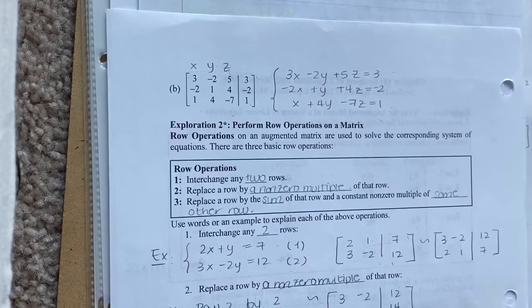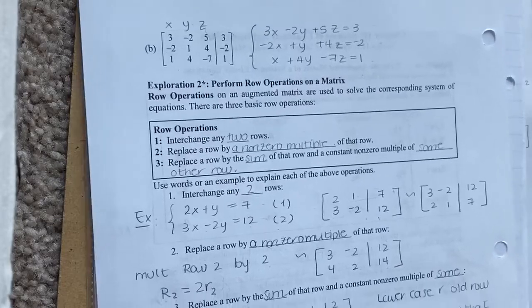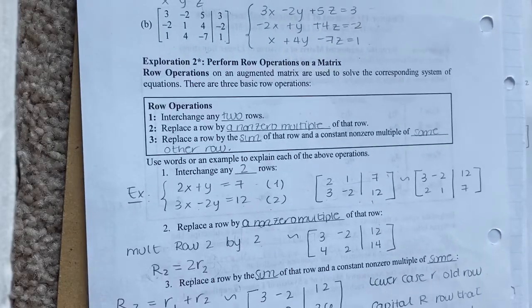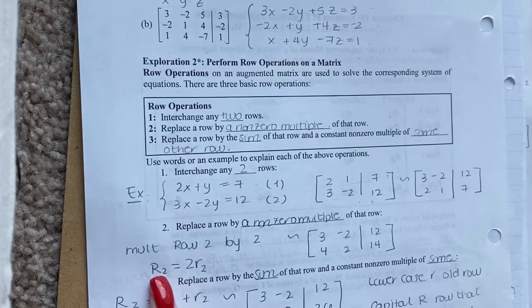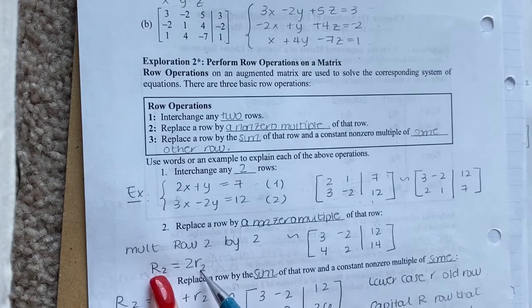Okay, an example of the second operation that we have over here is we need to replace a row by a non-zero multiple of that row. So if in this case I give you the instruction multiply row 2 by 2, what are you going to do? Well, first let me explain a little bit of the notation. Capital R2 is going to be my new row 2. My new row 2 is going to be equal to 2 times my old row 2.